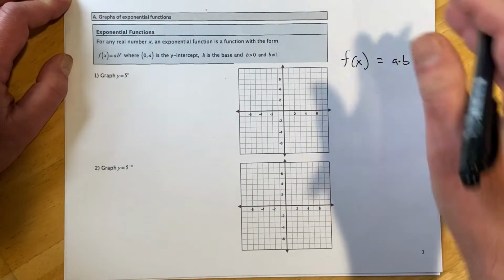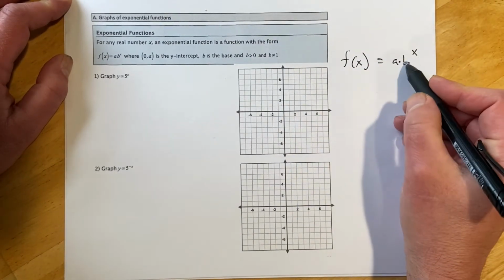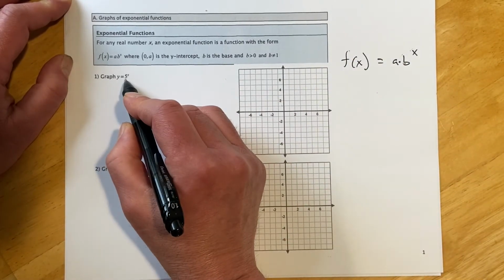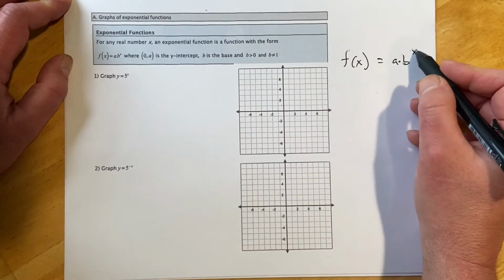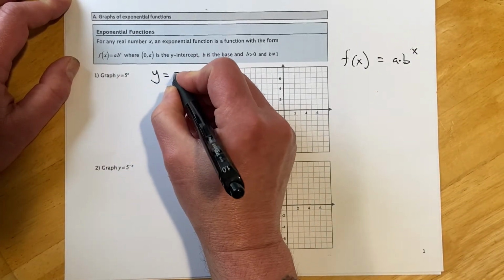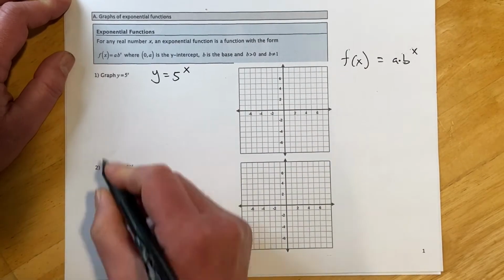And then the x, this time we're plugging in for the exponent, instead of normally, where it's like squared and we're plugging in for the base. So here the base is going to be a constant, and the exponent's what's changing. For this one, I'll write it bigger in case people are watching on a phone. It's y = 5^x.